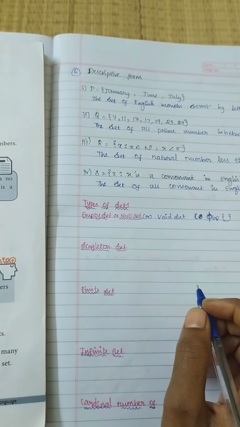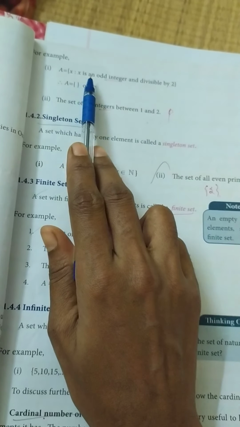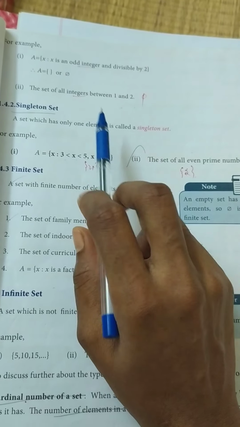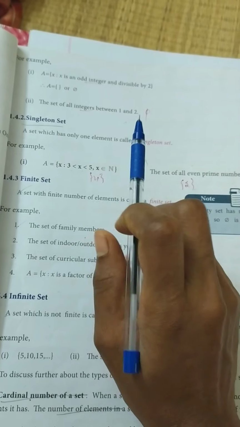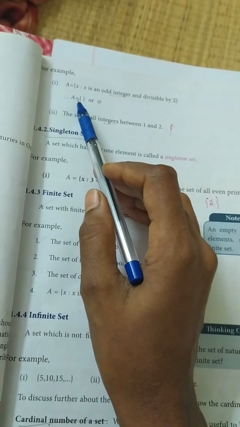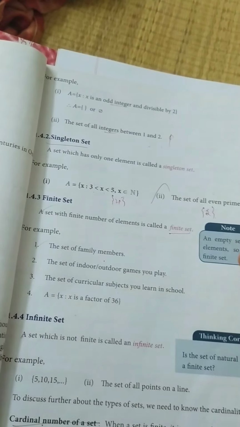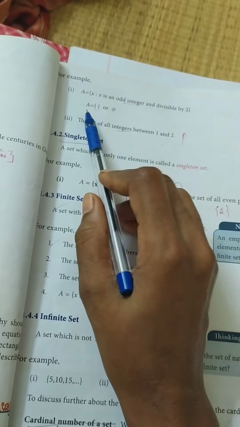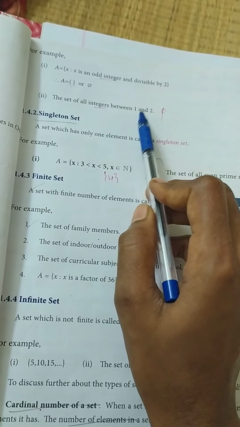For example, in your book they gave A equal to x such that x is an odd integer divisible by 2. An odd number cannot be divisible by 2, so it's not possible. That's why I have an empty set. It doesn't have any value, so I write this empty bracket or this.